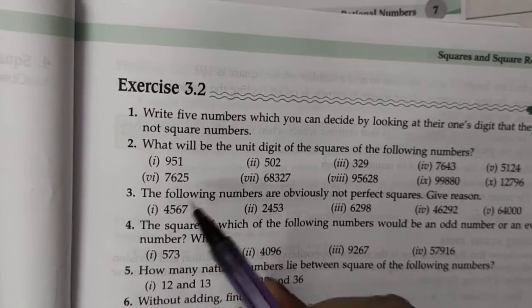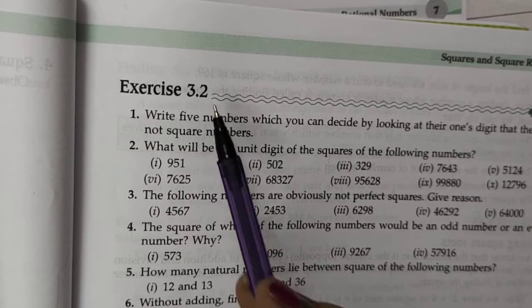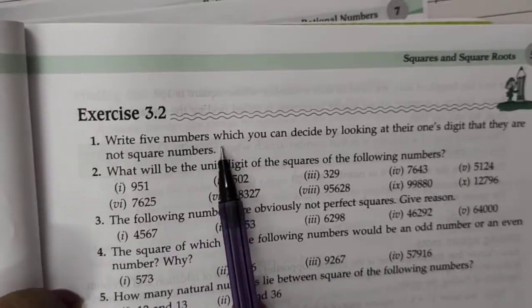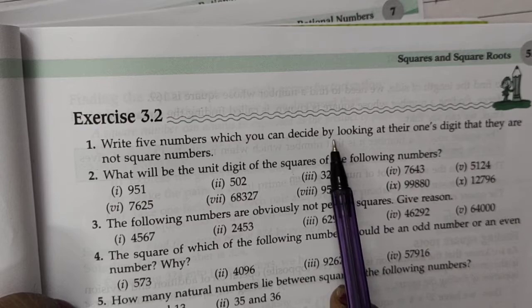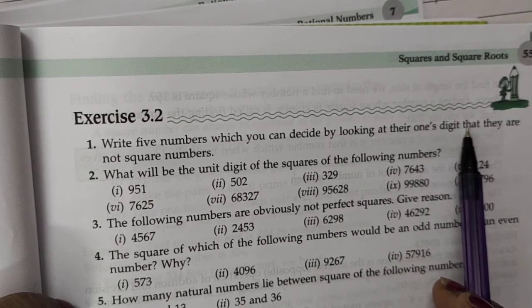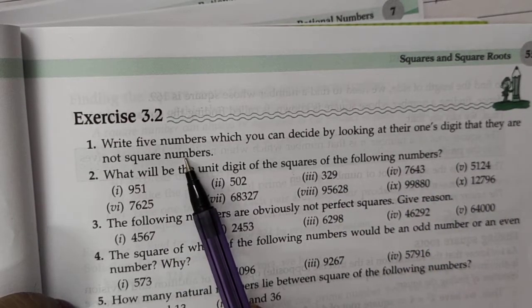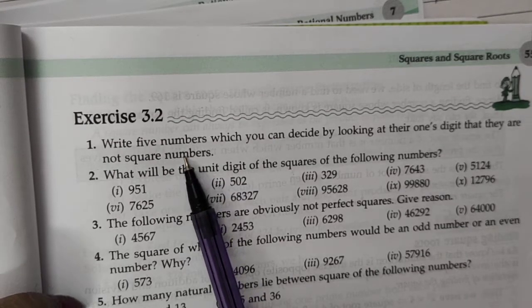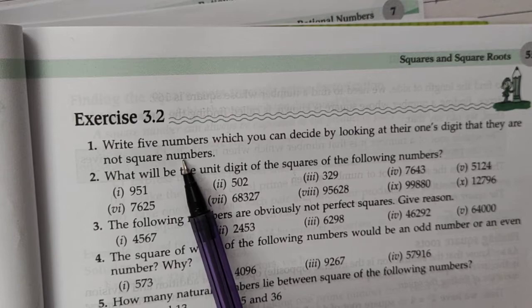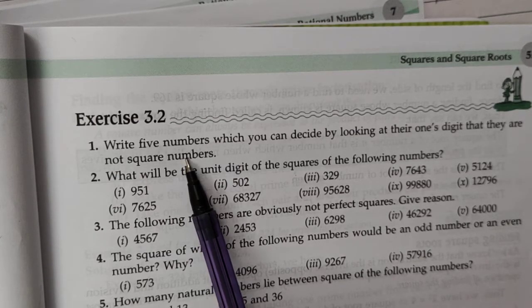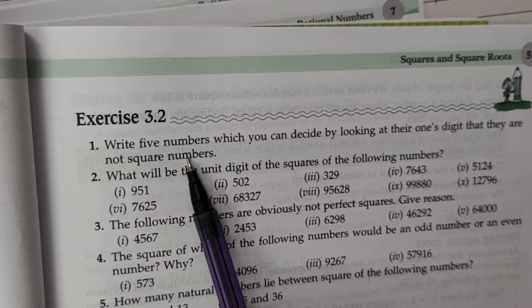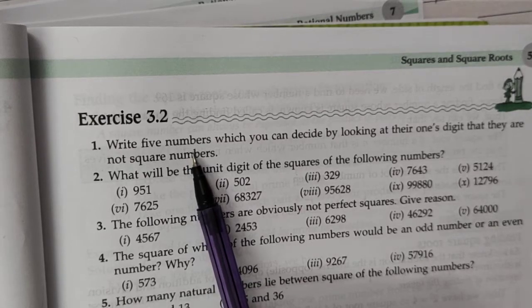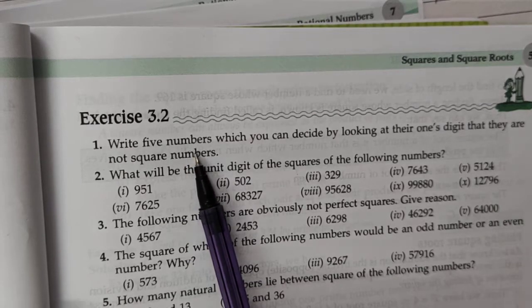Now let us start with exercise 3.2. Write 5 numbers which you can decide by looking at their ones digit that they are not square numbers. I hope you all must have learnt the properties of square numbers, that which digits, when they come in the ones digit, the numbers are not square numbers.